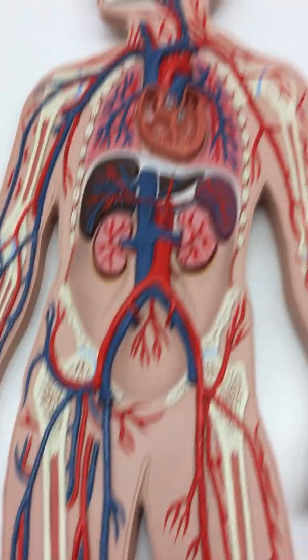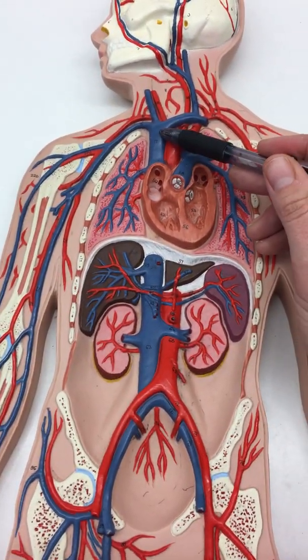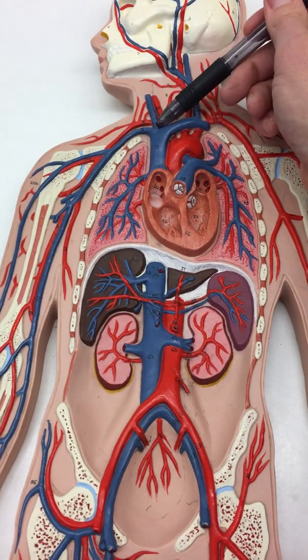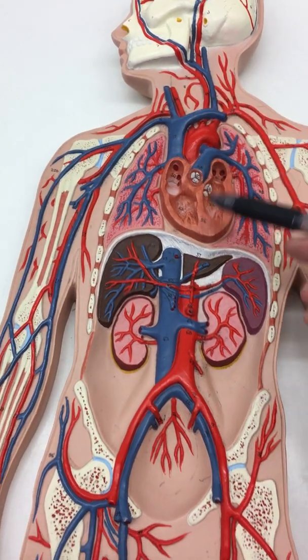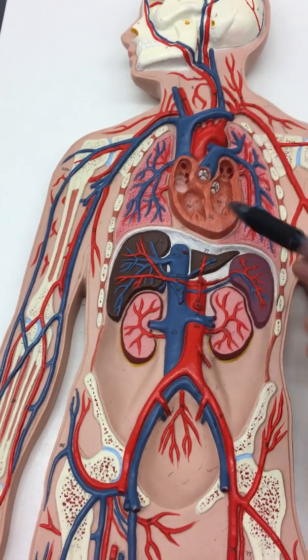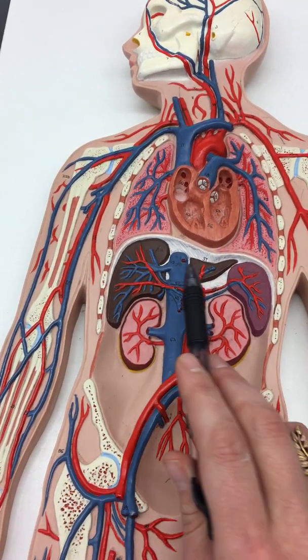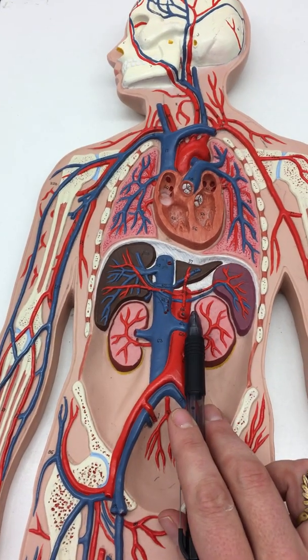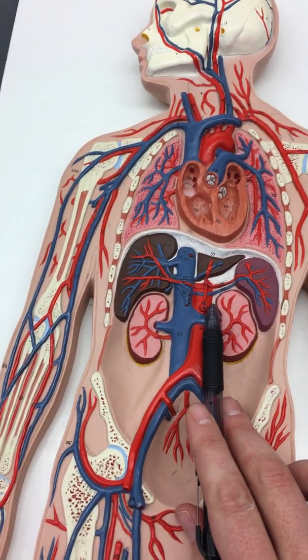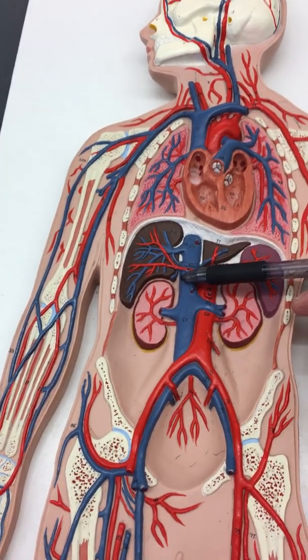Let's talk about veins. Starting from the heart, we have a superior vena cava. This is where the blood from the head and upper body drains in the right atrium, superior vena cava. And we have the inferior vena cava. The inferior vena cava brings blood up from the whole lower body and torso. You'll notice the inferior vena cava lies pretty close right beside the aorta, just blood traveling in a different direction. Superior vena cava, inferior vena cava.